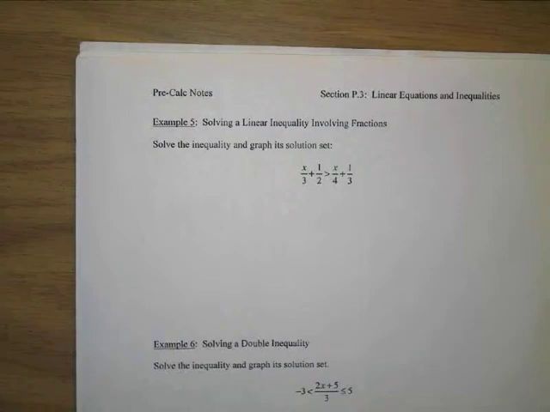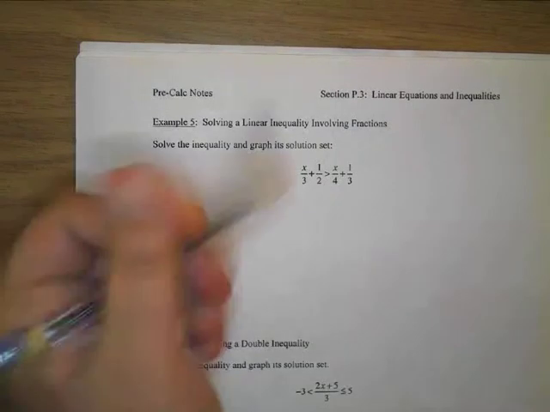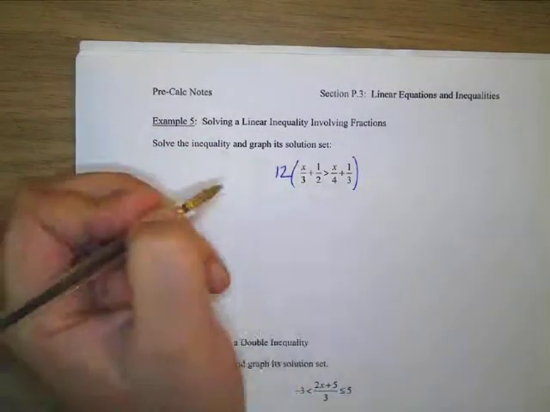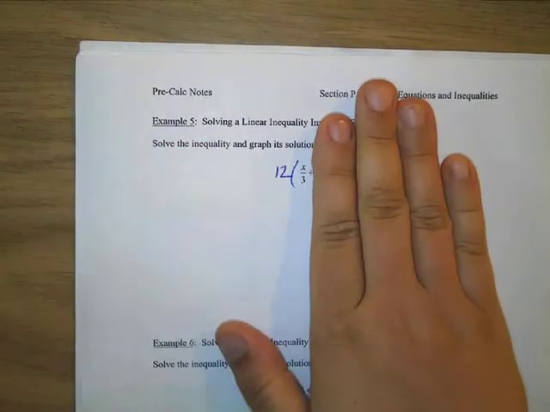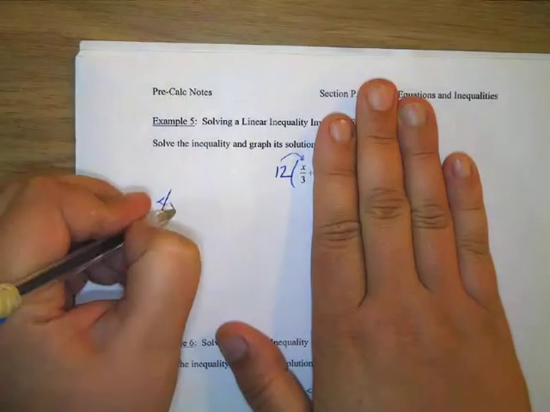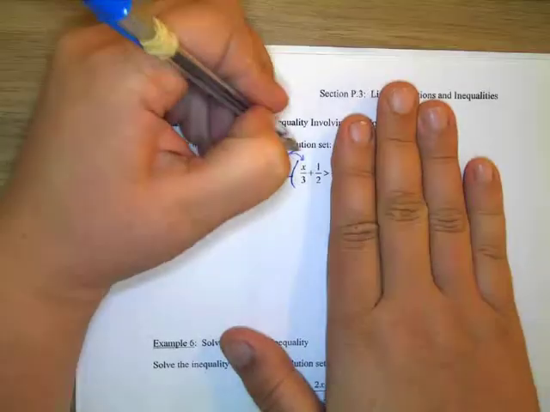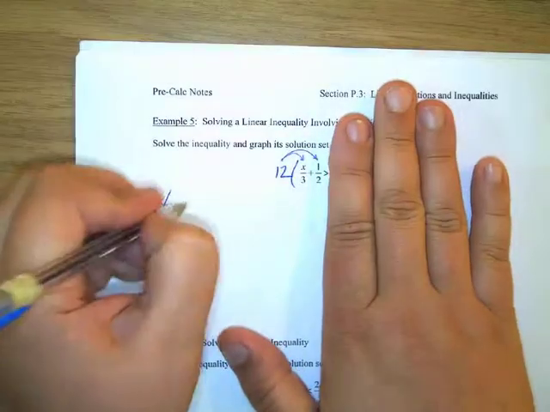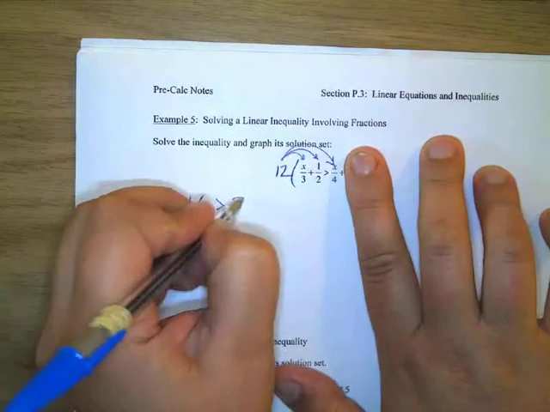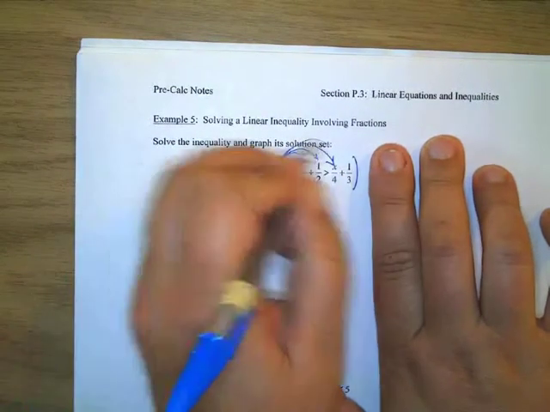We have fractions, but that's okay. We're going to find the LCD. So what's the smallest number that 3, 2, and 4 go into? 12. Perfect. So we're going to multiply every single thing by 12. So what happens when we multiply this one right here by 12? You get 4x. What about right here? Plus 6. Right here, 3x plus 4.